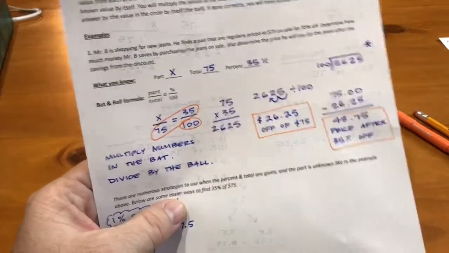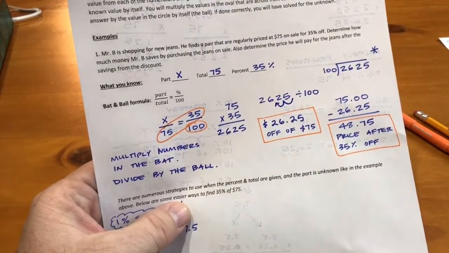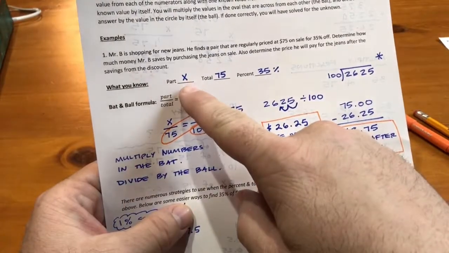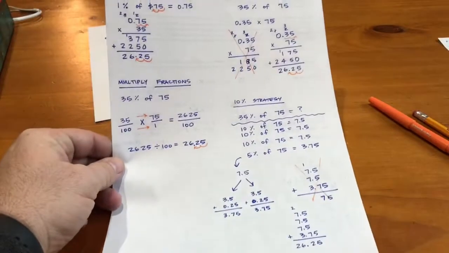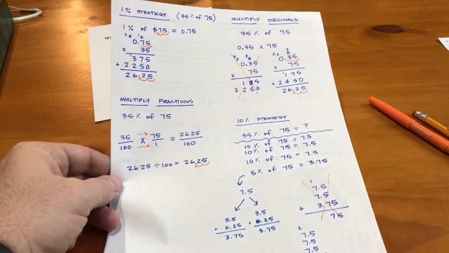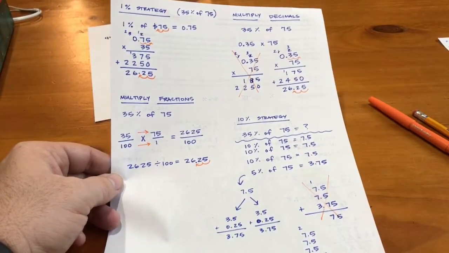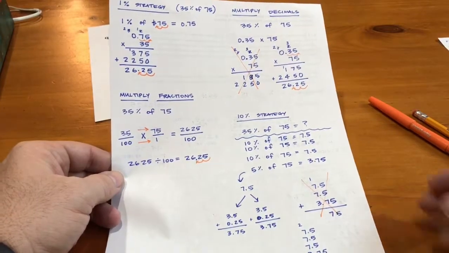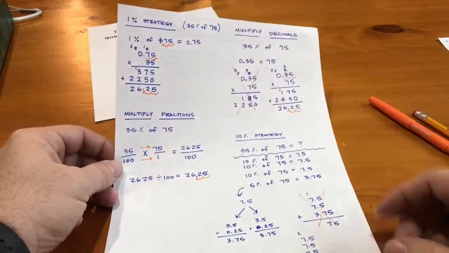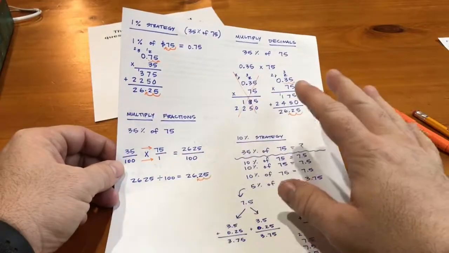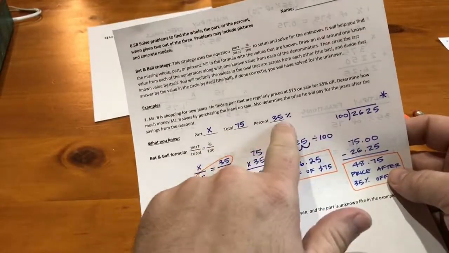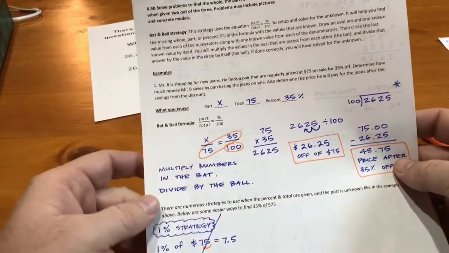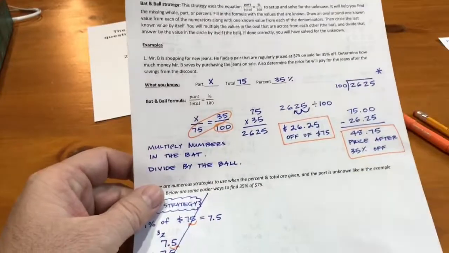Okay, so the bat and ball strategy works good if you're trying to find the missing part. You also have a bunch of other strategies that I've talked to you about that are actually a little bit easier whenever it's the part that's missing. The reason why I don't want students to only know these easier strategies is because the bat and ball strategy is really going to be the only one that can help you whenever one of these other pieces are the missing pieces.